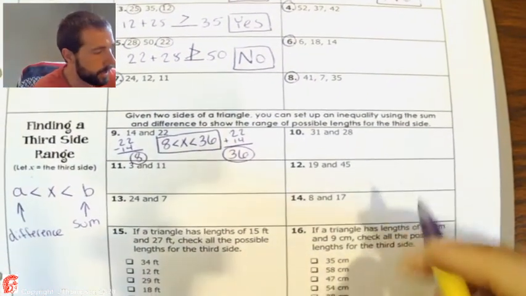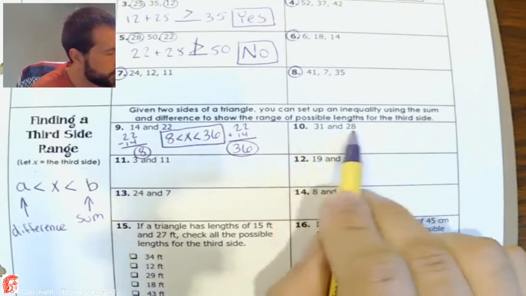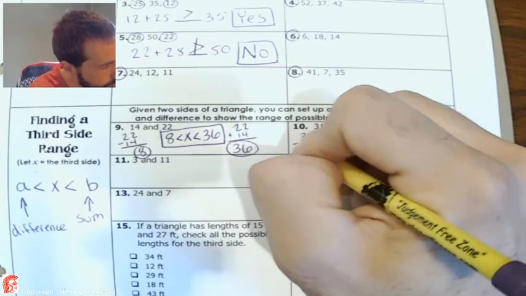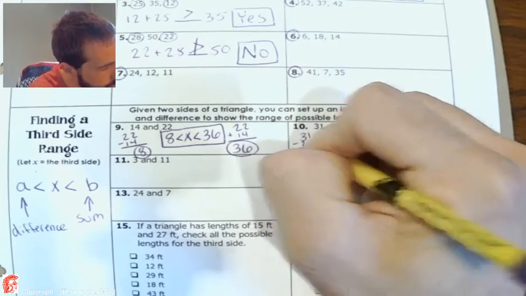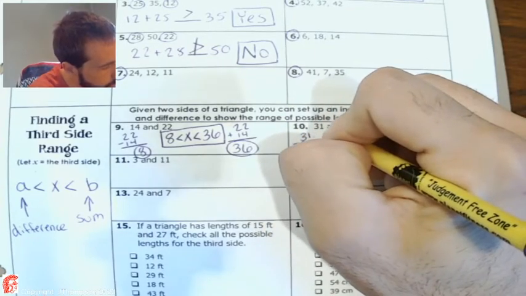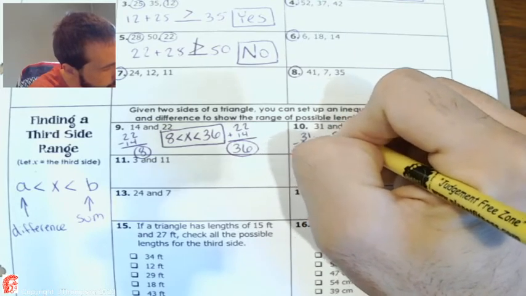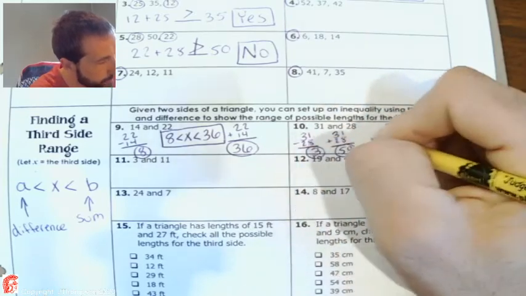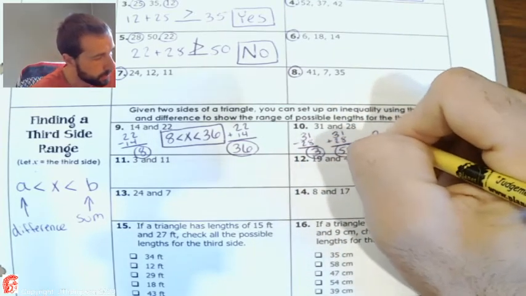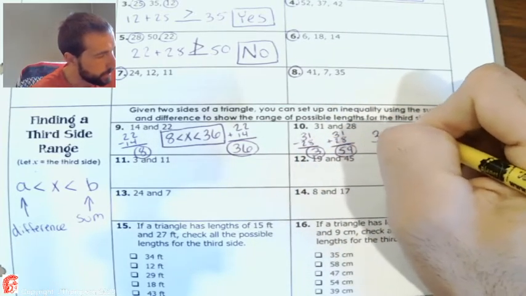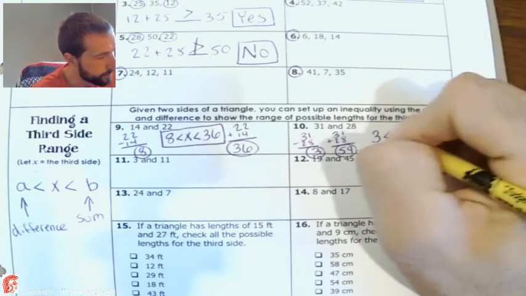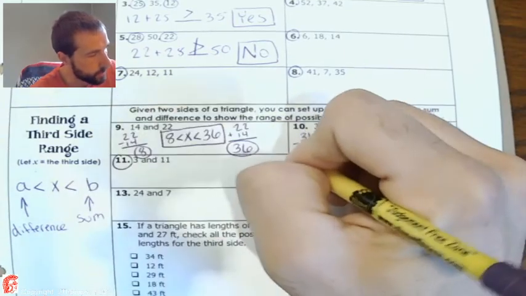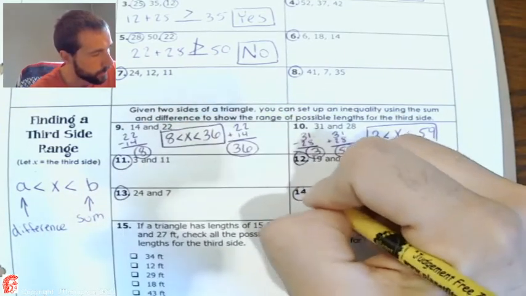Okay, so we'll do number 10 together. Subtract and find the difference. 31 minus 28 is 3. 31 plus 28, that's 59. So that means the range of values has to be between 3 and 59. All right, so I'll leave number 11, 12, 13, and 14 for you to do.